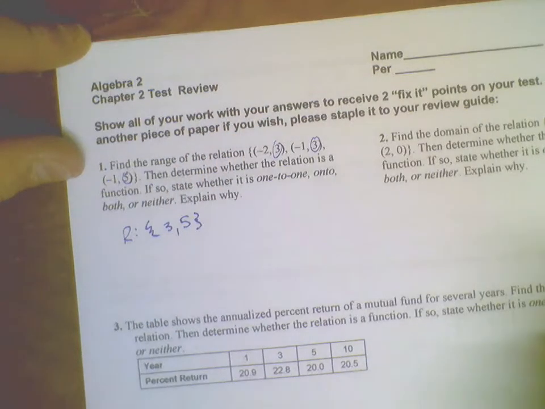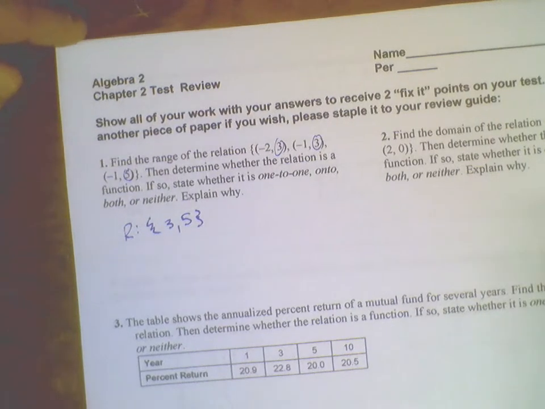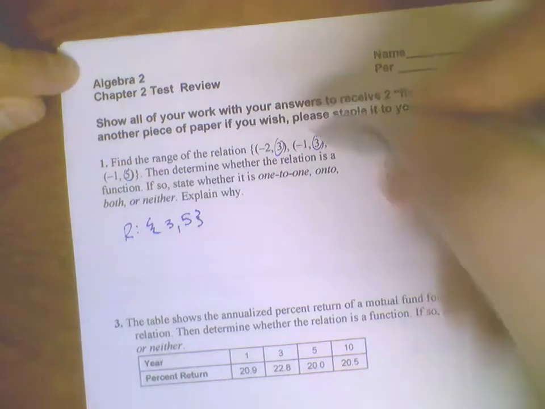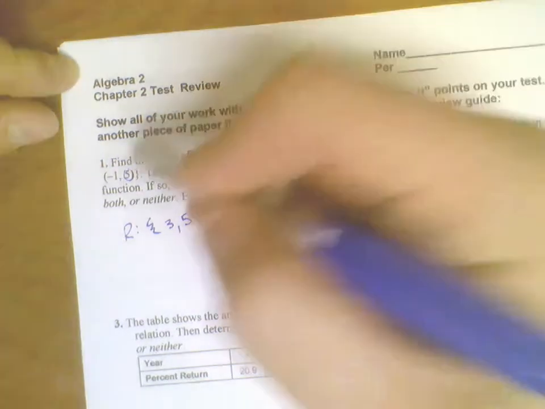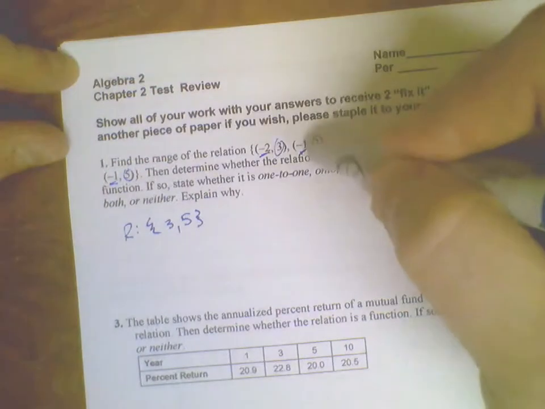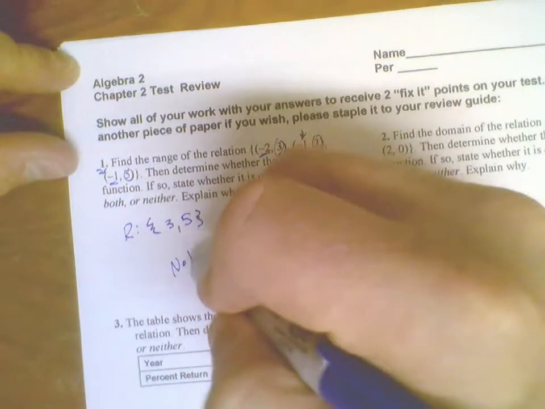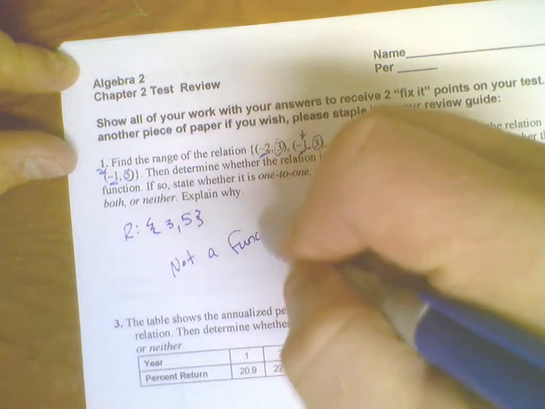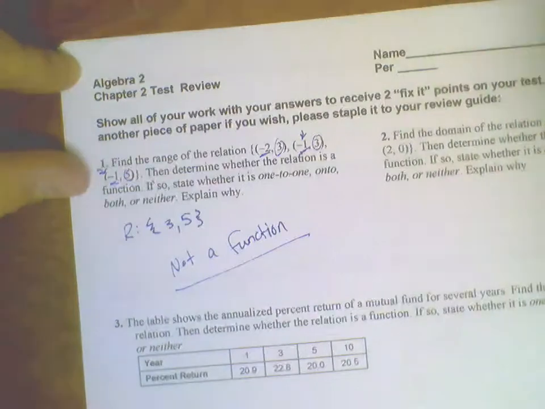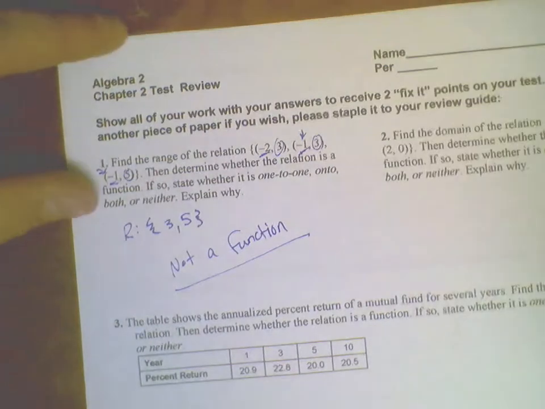So my range would be 3 and 5. Then we want to determine if it's a function or not. Remember, if something is a function, it does not have any repeats in the domain. Looking at my domain here, I have a repeat of the -1s, so that means it's not a function. I don't have to worry about anything else, because all the other characteristics apply to functions only.